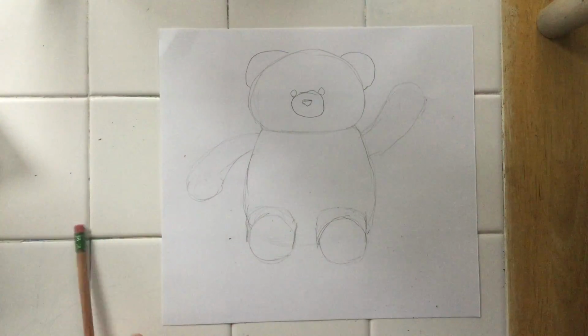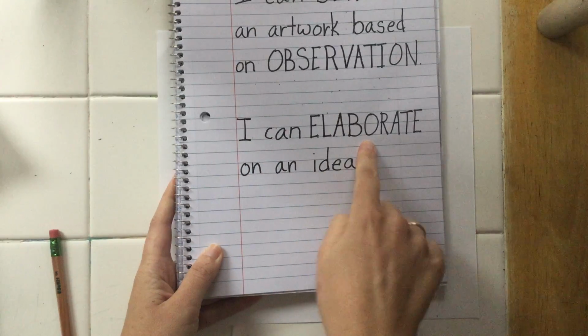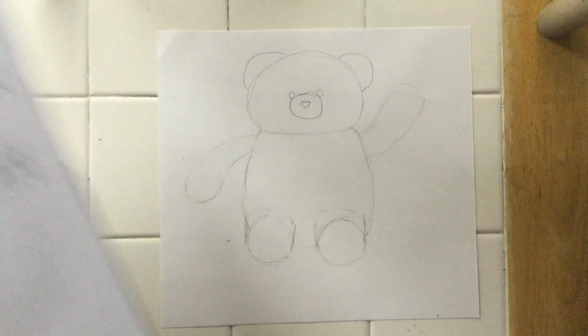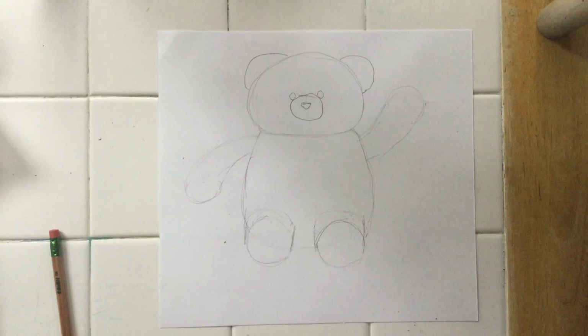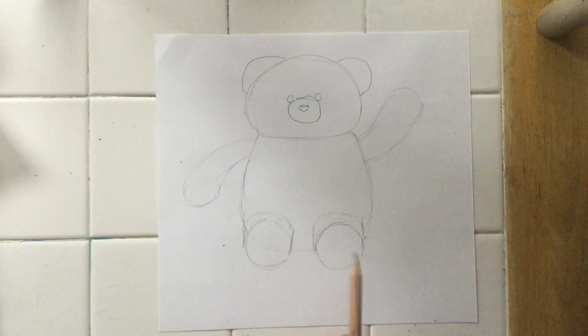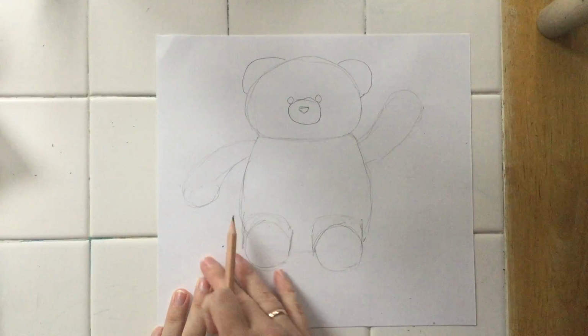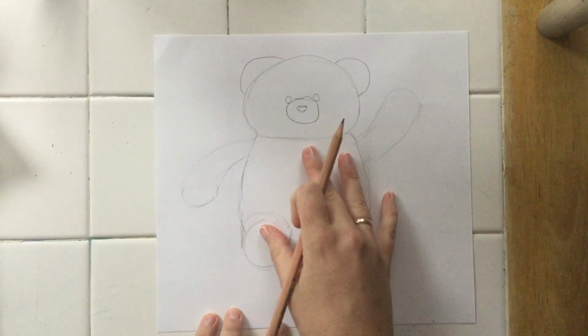Now let's move on to our second target, which is I can elaborate on an idea. Okay, so your idea is right here. You just did it, all right? So my idea is Pinky, okay? And now I've got to elaborate on him. To elaborate, we're going to make a background that fits the idea, okay?